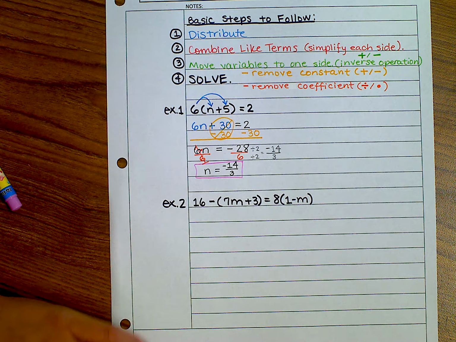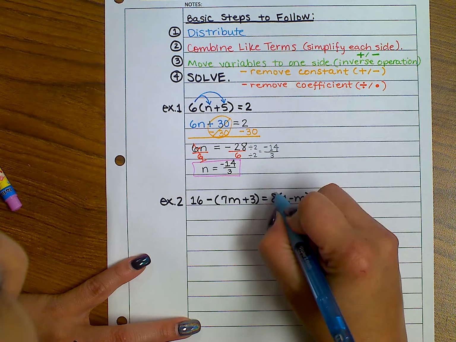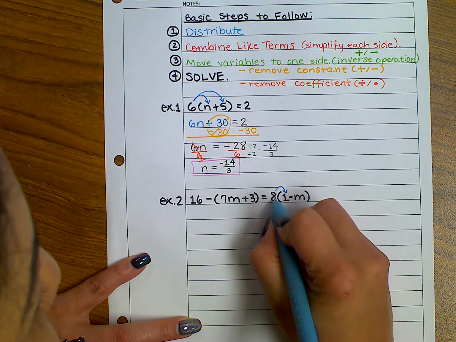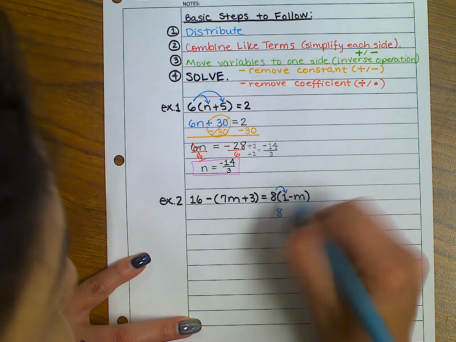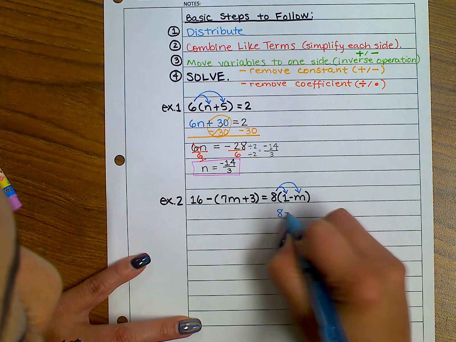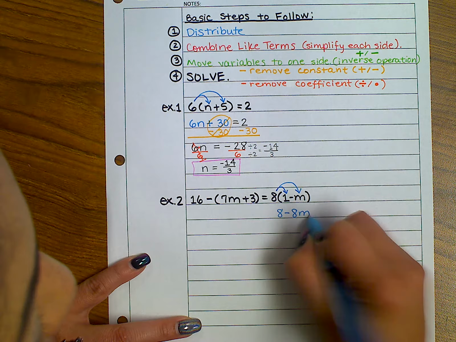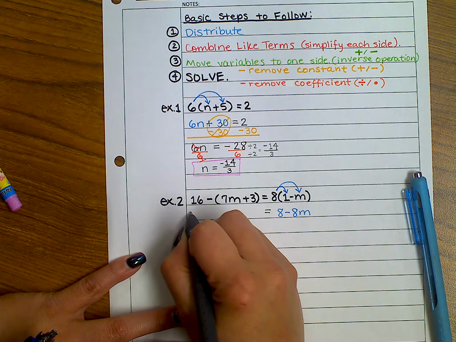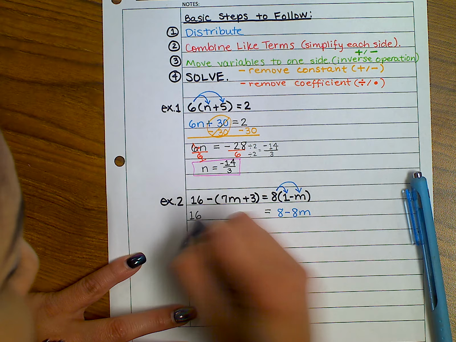Looks like our first step is to distribute. I see some really easy distribution right here. So I'm going to start there. I'm going to say 8 times 1 is 8. And 8 times negative M would be negative 8M. I'm going to bring down my equal sign and my 16.